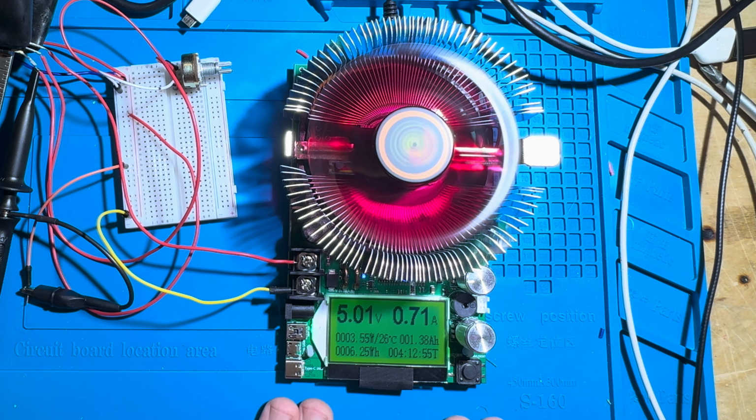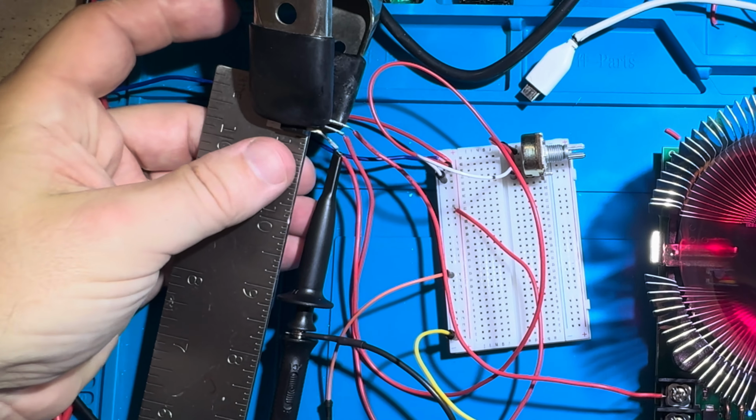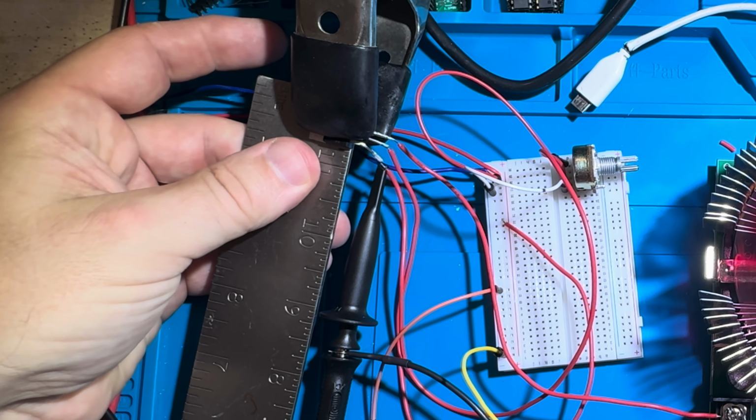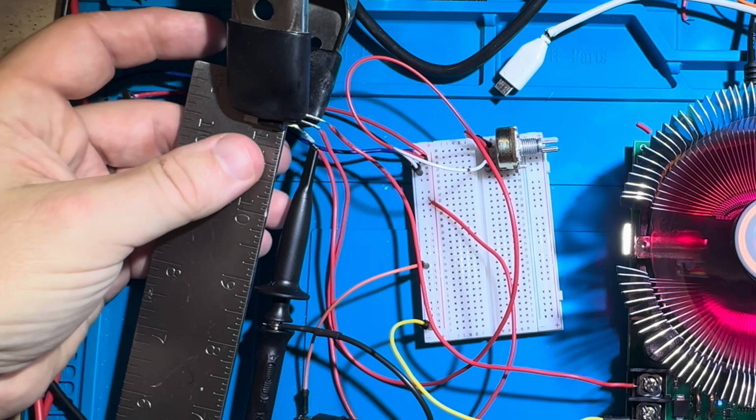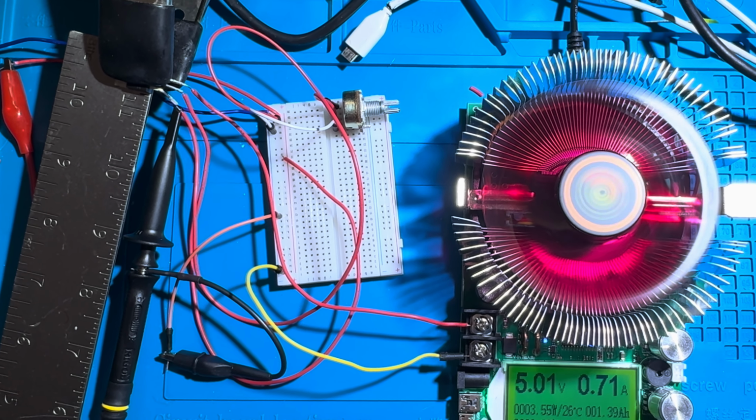Now we've been running quite a lot of current through here for a little bit, about 9 watts through our entire system. And yes, indeed, this little ruler here is getting quite warm to the touch, and the MOSFET itself is, ow, yeah, that hurt.